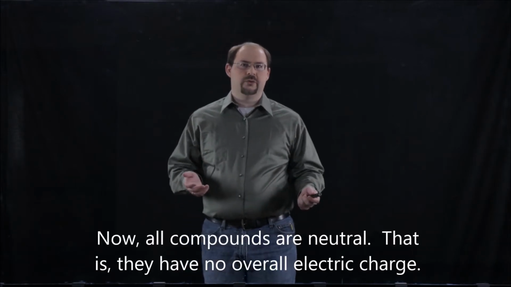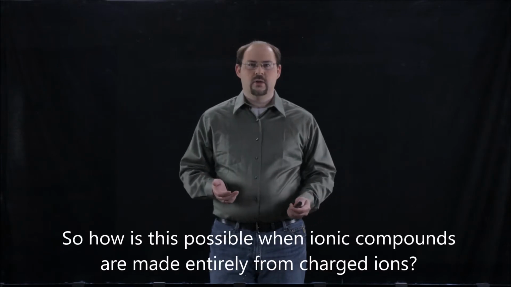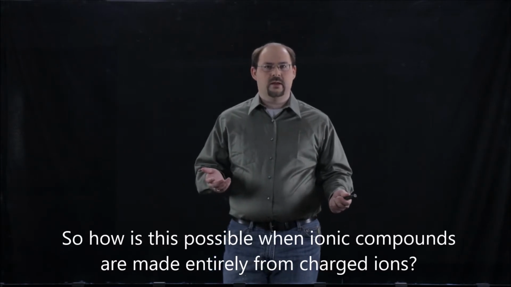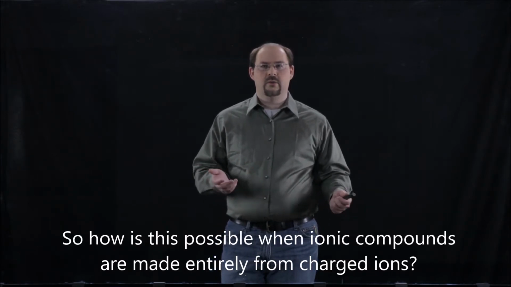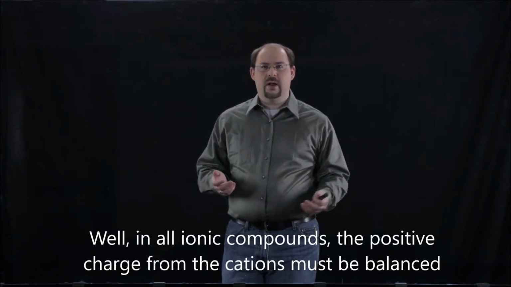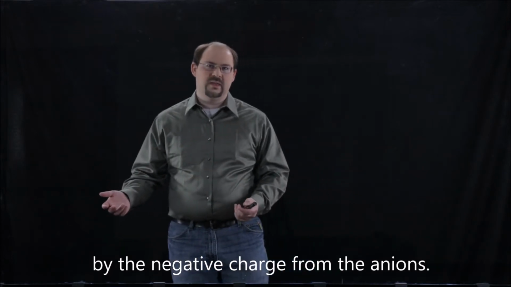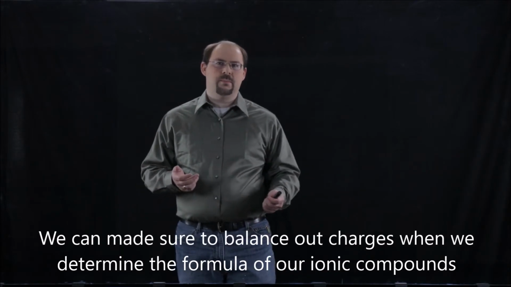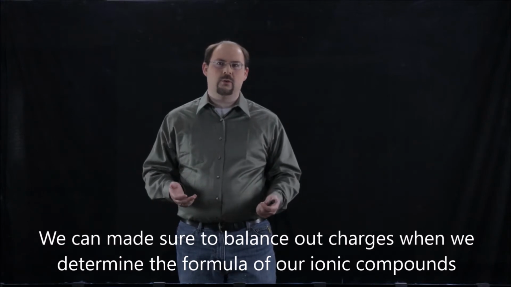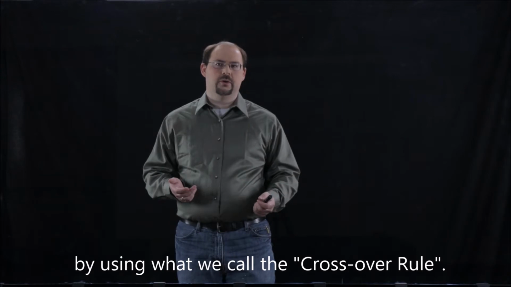Now, all compounds are neutral. That is, they have no overall electric charge. So how is this possible when ionic compounds are made entirely from charged ions? Well, in all ionic compounds, the positive charge from the cations must be balanced by the negative charge from the anions. And we can make sure to balance out charges when we determine the formula of our ionic compounds by using what we call the crossover rule.